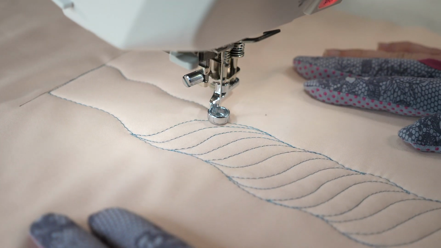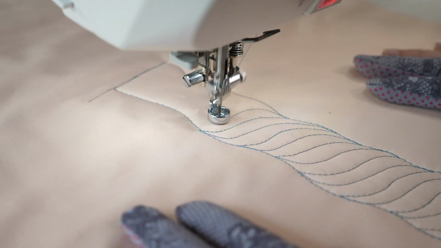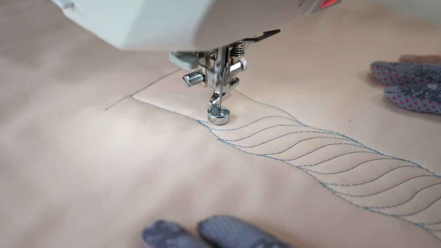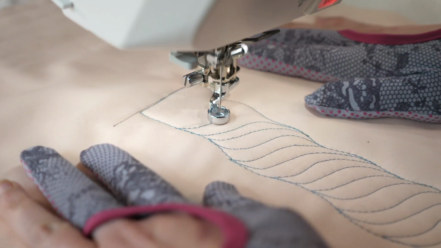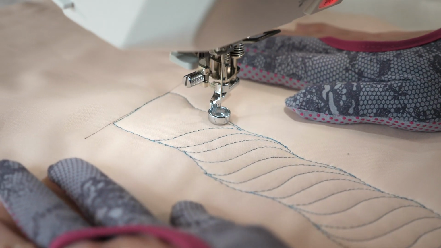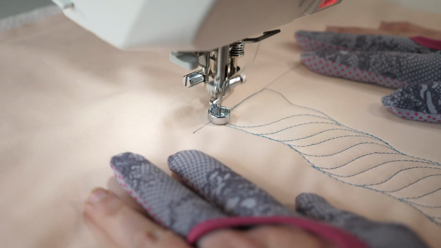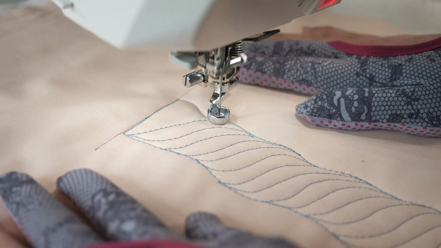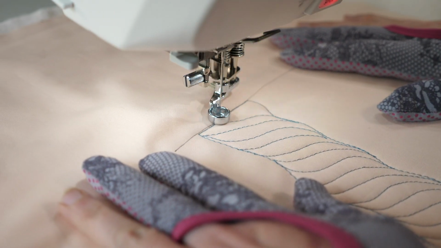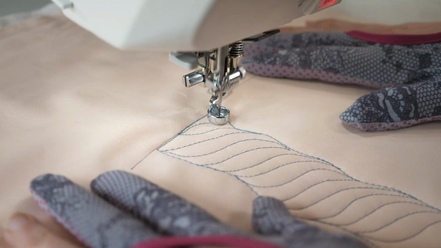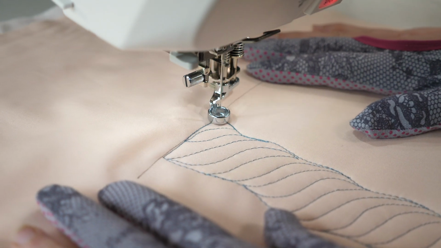So I'm going to keep quilting those serpentine lines until I get all the way to the other side. As you approach the edge of the area, you're going to notice that you'll be left with another little gap over here. I'm just going to keep echoing the line and filling in that space. Then I'm going to make my way out to the edge so I can do it again.